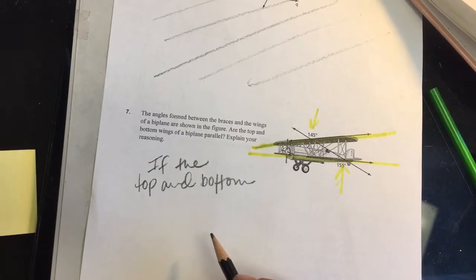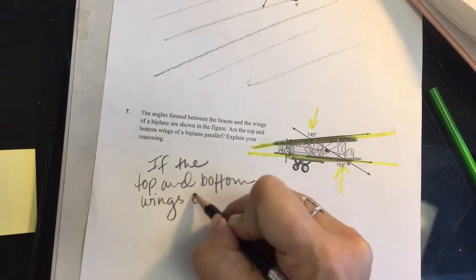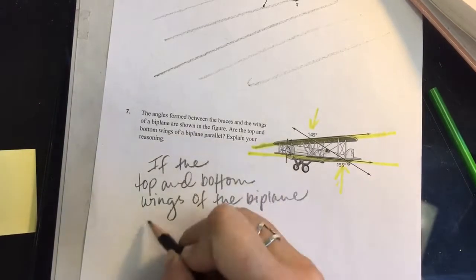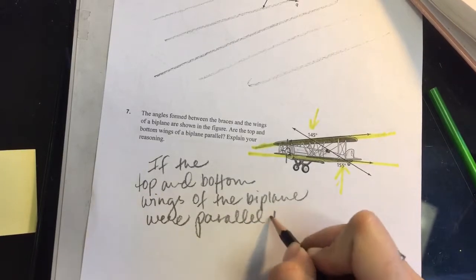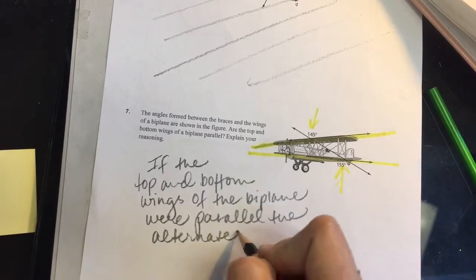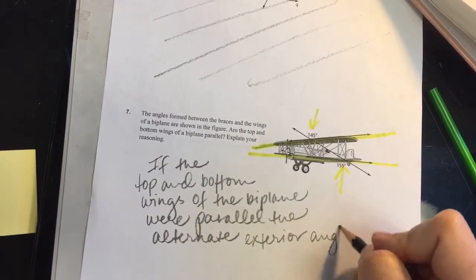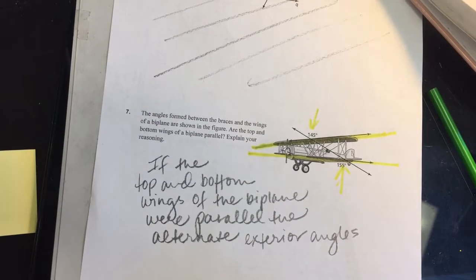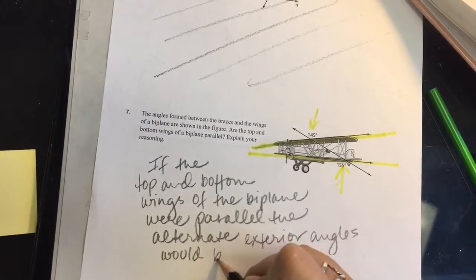If the top and bottom wings of the biplane were parallel, the alternate exterior angles would be congruent, and they're not. I've got 145 degrees and 155. The alternate exterior angles would be congruent, and they're not.